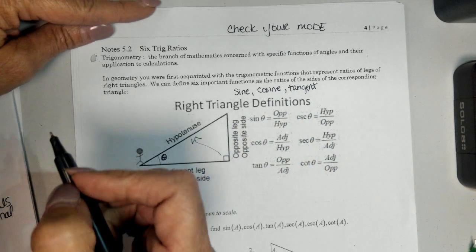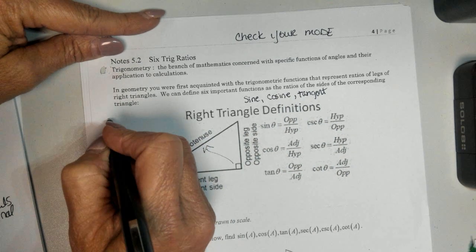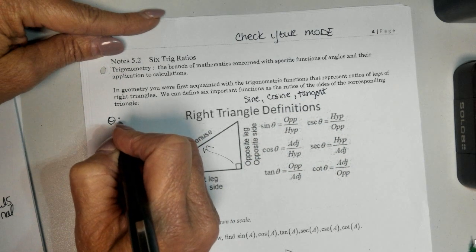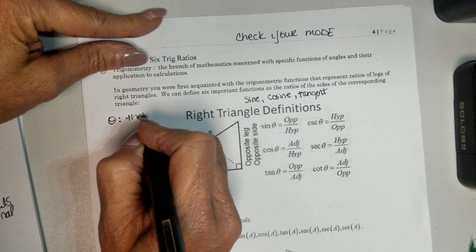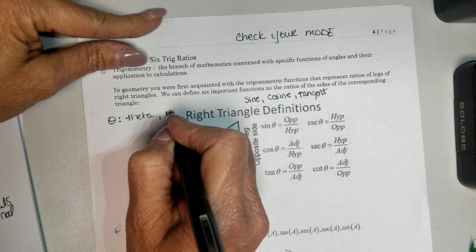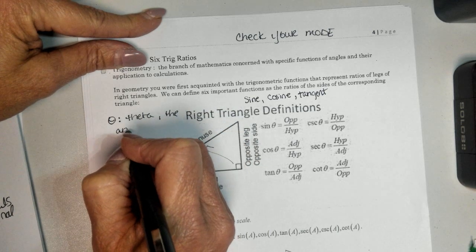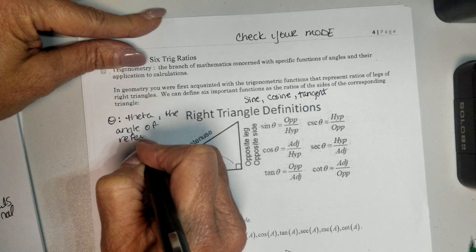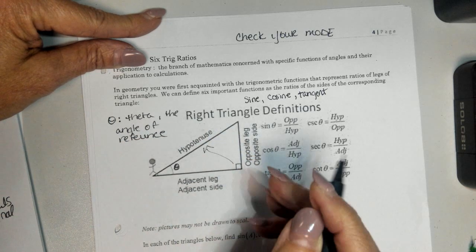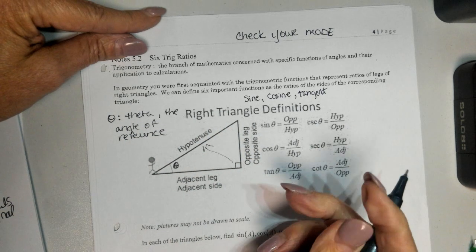So with that being said, let's go ahead and make a note. Theta is the angle of reference. And I say of reference because it's our starting point. You have to have a starting point.